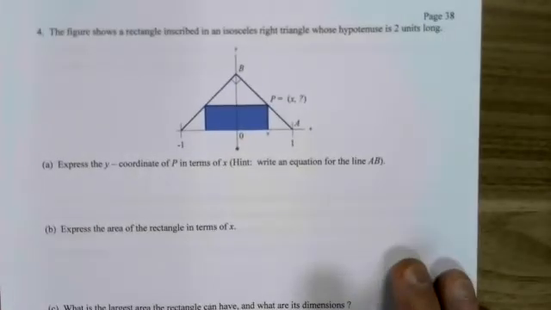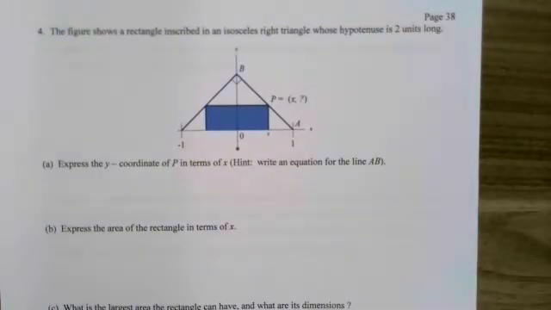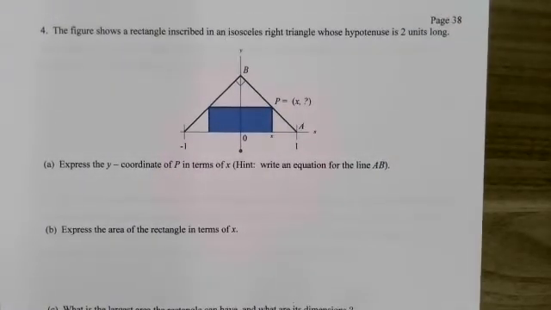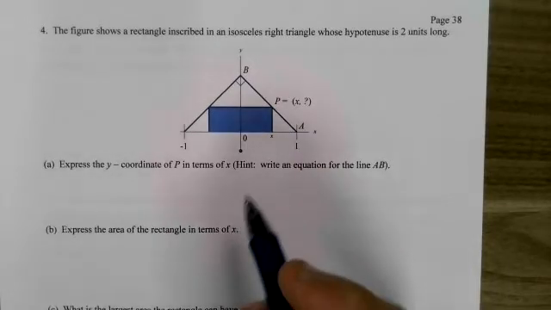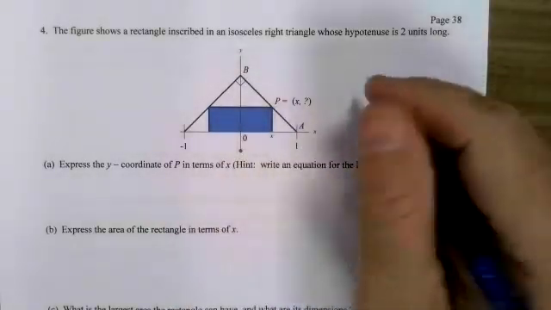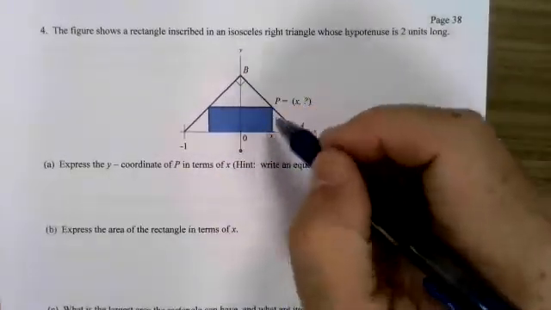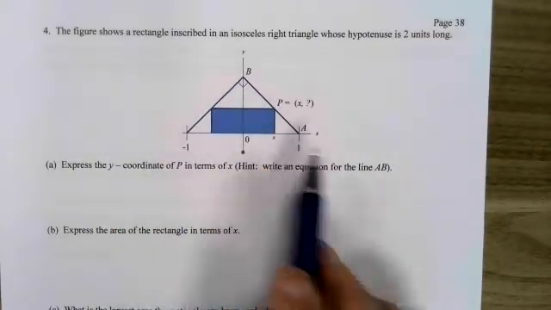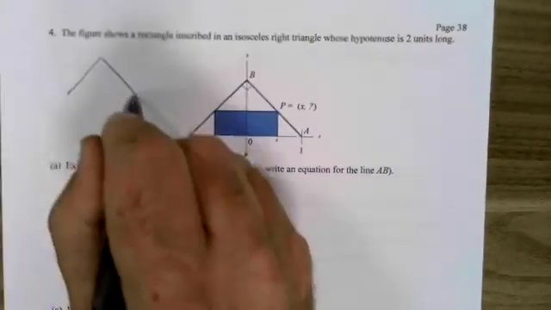Ooh, diagram, slick. Rectangle inscribed inside a right isosceles triangle with hypotenuse 2 units long. Express the y coordinate in terms of x. So let's write an equation for this line AB. It hits at... isosceles right triangle. So I'm gonna do this.